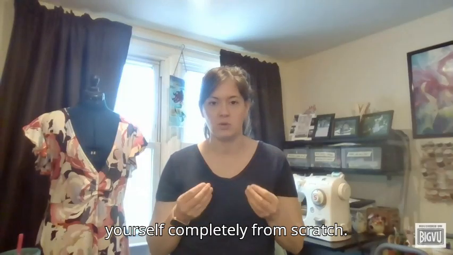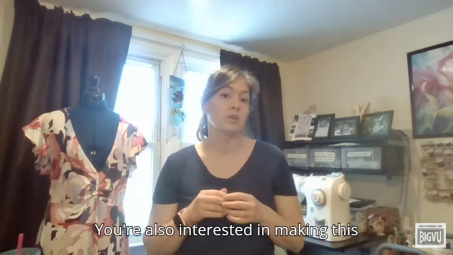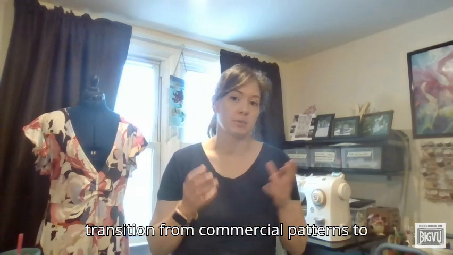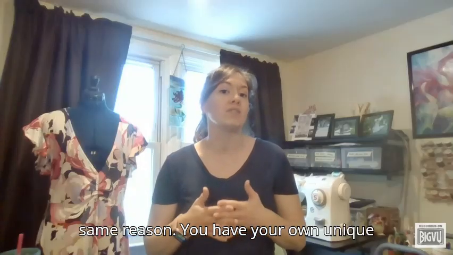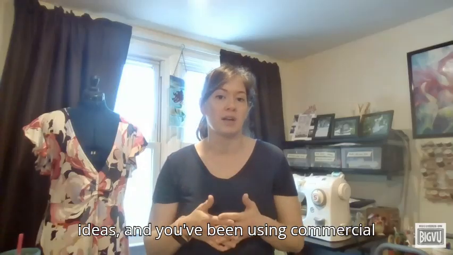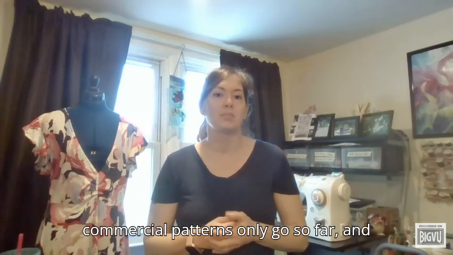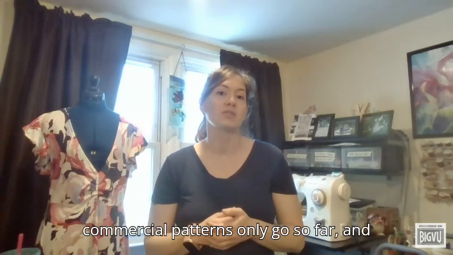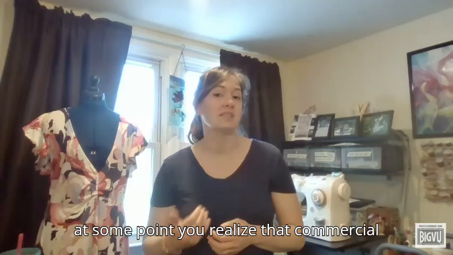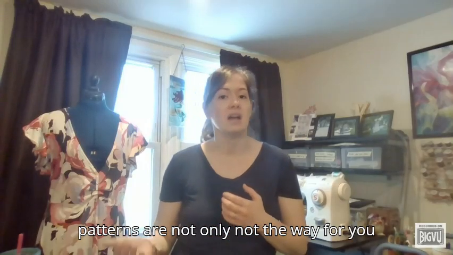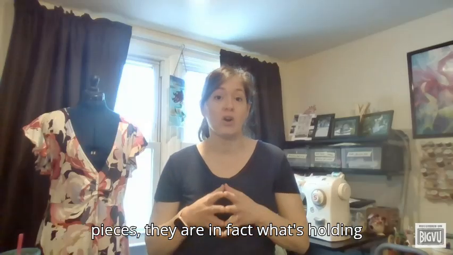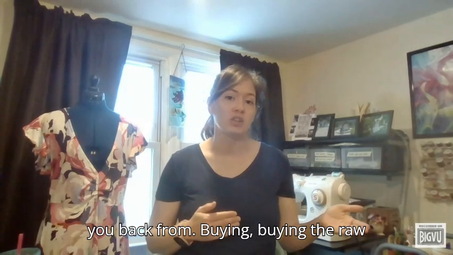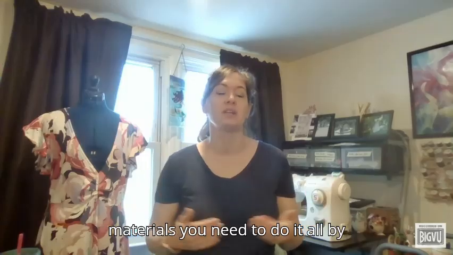The bottom line is you are dedicated to figuring out how pattern pieces work and how to draft them yourself completely from scratch. You're also interested in making this transition from commercial patterns to drafting your own pattern pieces for the same reason. You have your own unique ideas and you've been using commercial patterns to make your ideas real. But commercial patterns only go so far, and at some point you realize that commercial patterns are not the way for you to teach yourself how to draft pattern pieces, they are in fact what's holding you back from buying the raw materials you need to do it all by yourself.